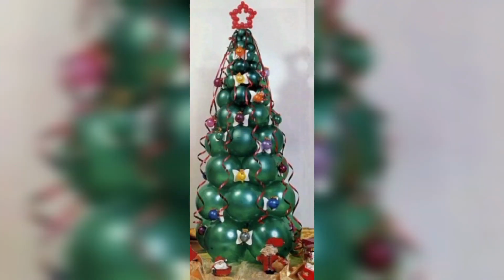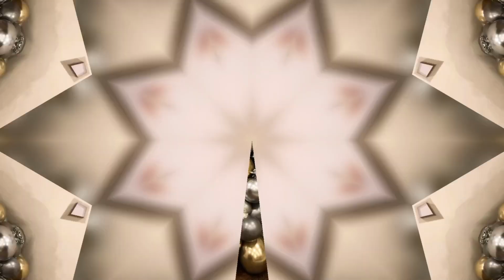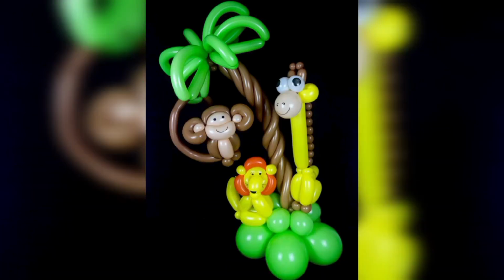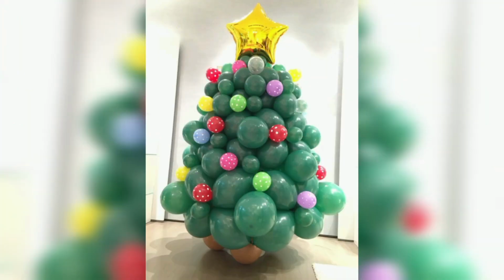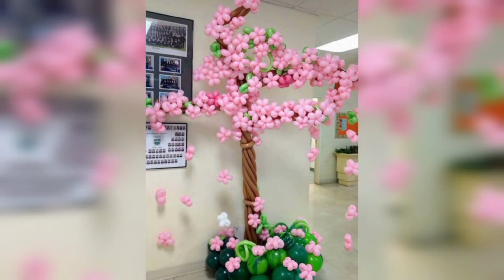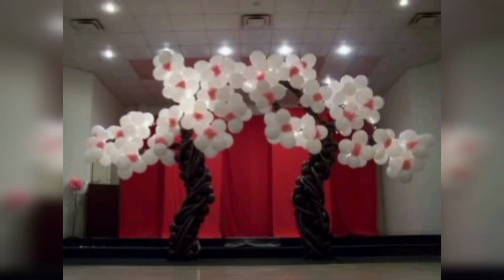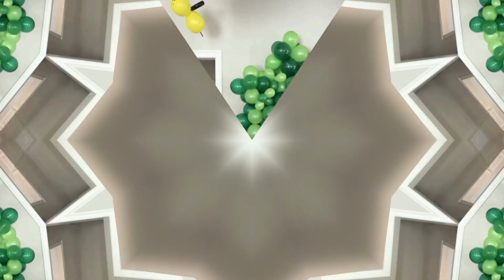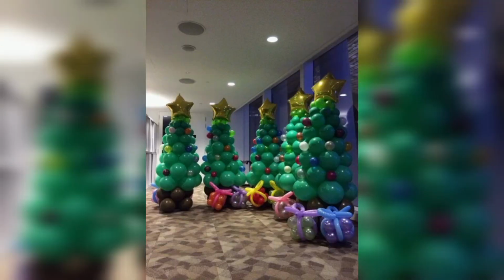So decorators may use helium balloons to create balloon sculpture. Usually, the round shape of the balloon restricts these to simple arches or walls. But on occasion, more ambitious sculptures have been attempted. It's also common to use balloons as table decorations for celebratory events. Balloons can sometimes be modeled to form the shape of an animal or a tree or any other things.